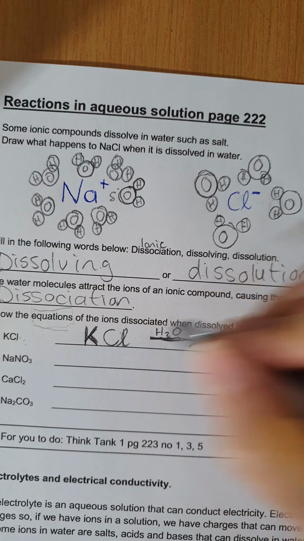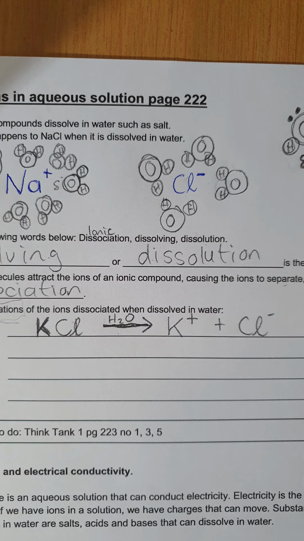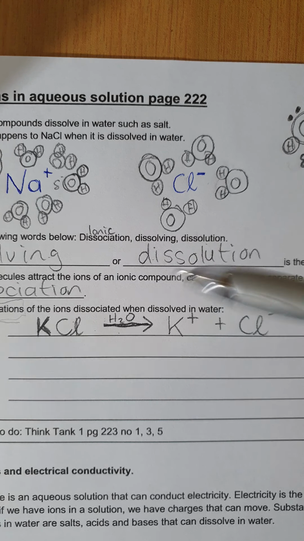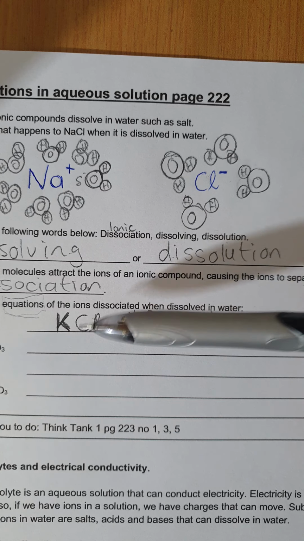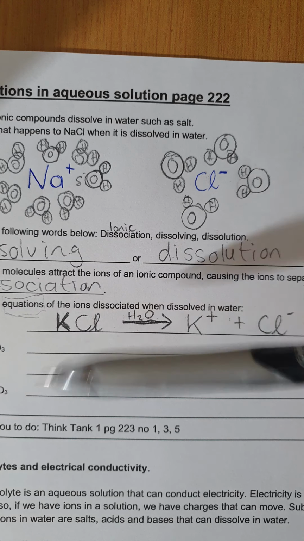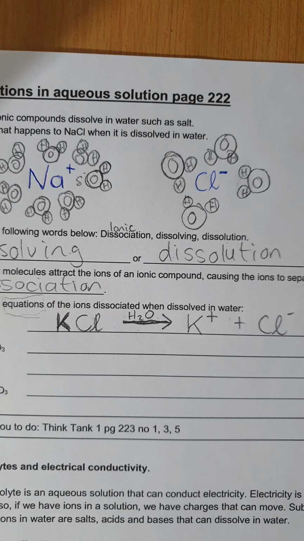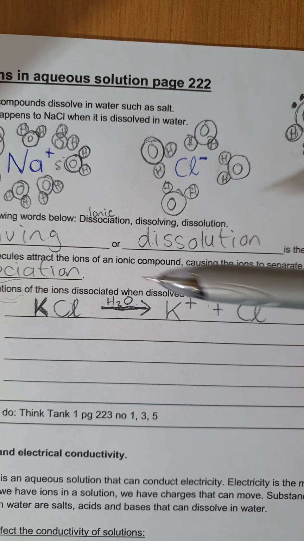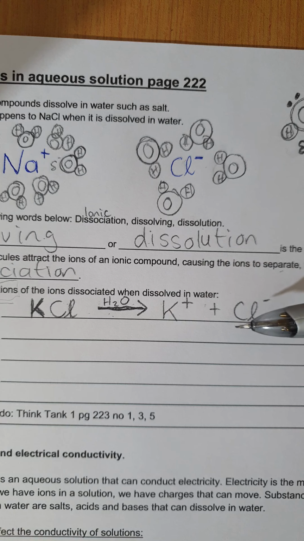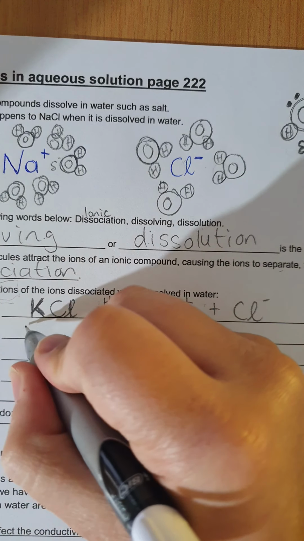Okay, so this just shows the dissociation of KCl in water. And this is not a chemical equation, it's an equation to show you the dissociation of ions in water. It's not a chemical reaction, it is a physical process, and it can be undone easily.